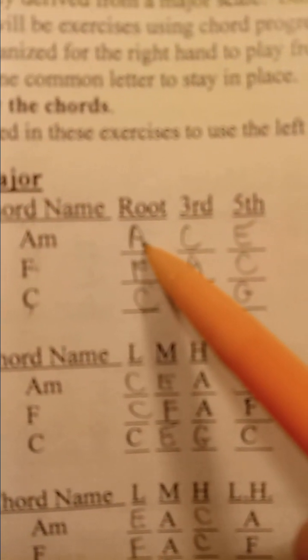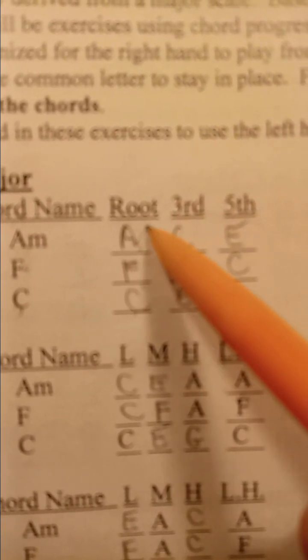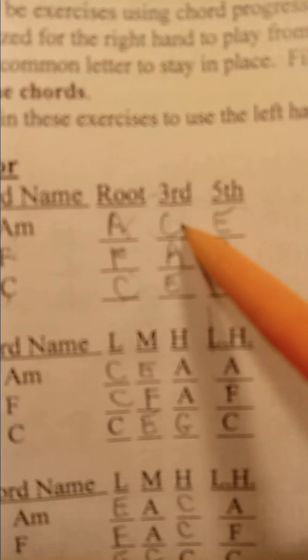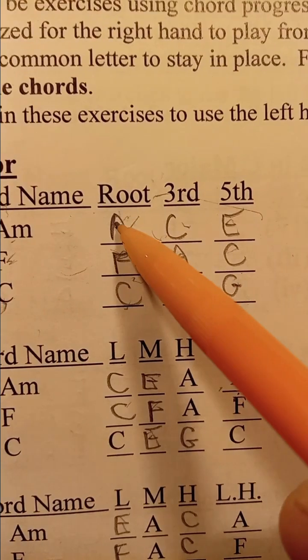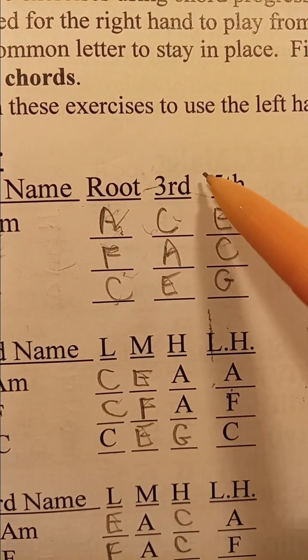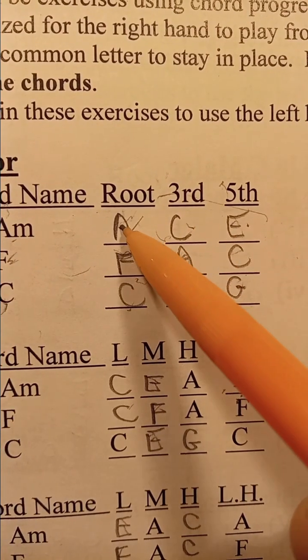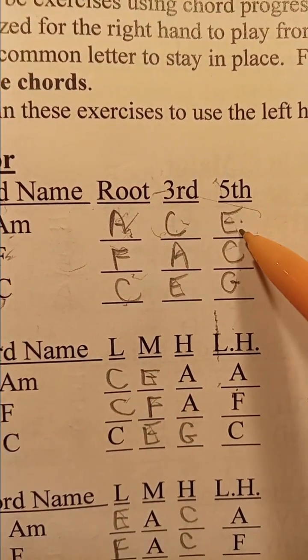Going back to the A minor, with A as the root, and going up the music alphabet, we would have the second, that would be B, and third, which would be C. So on A minor, with A as the root, C as the third, D would be the fourth, and E would be the fifth. So the A minor would spell out as A, C, E.